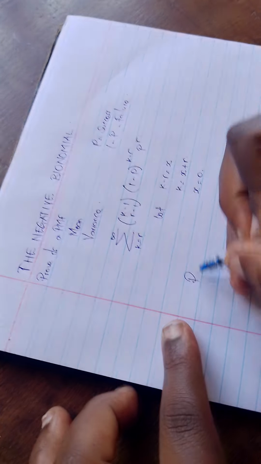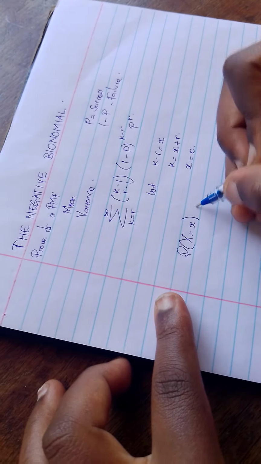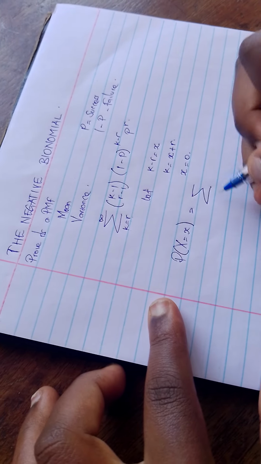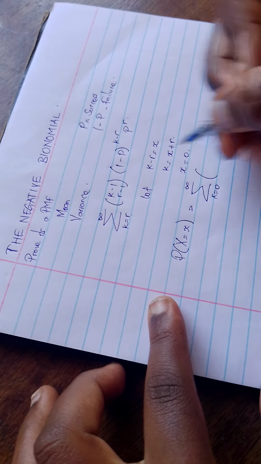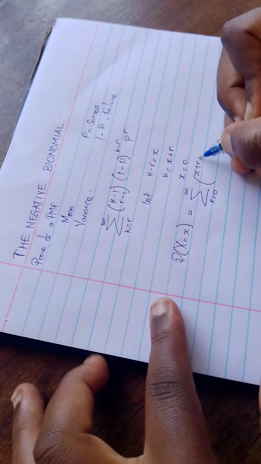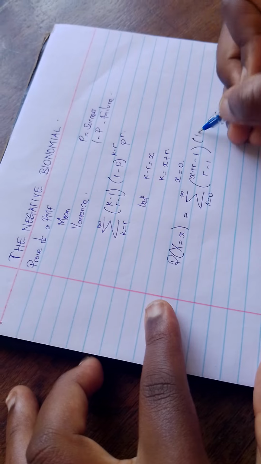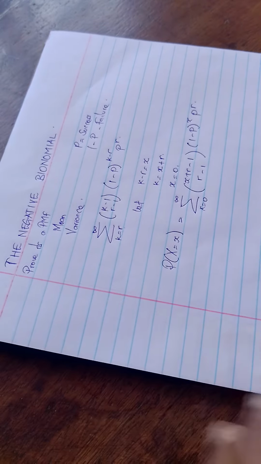So the probability of a negative binomial is discrete. That's why we use this. So it ranges from x equal to 0 to infinity. We substitute for k. This will be x plus r minus 1, choose r minus 1. Then 1 minus p to the power x and p to the power r.